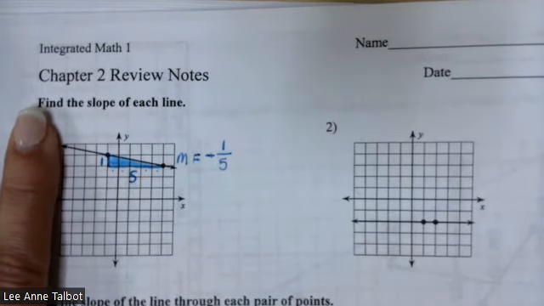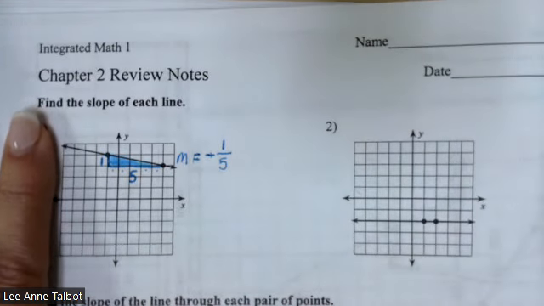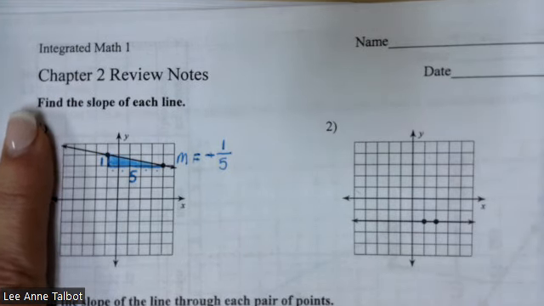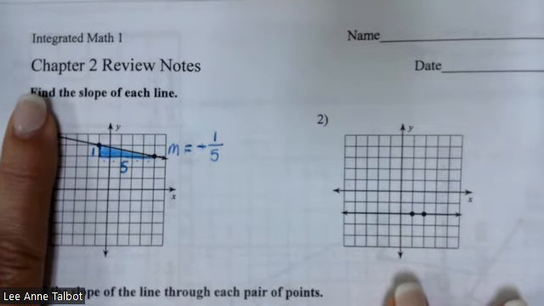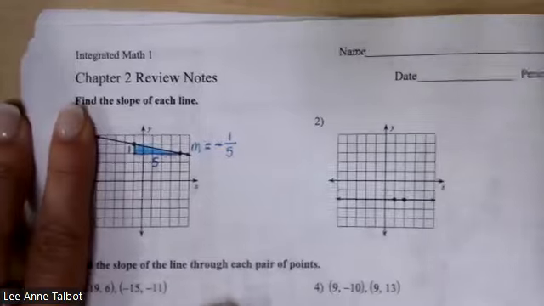We've had 2 quizzes now, and a lot of people are doing the slope perfectly, but forgetting the negative every single time. So I'm going to ask you to slow down on these and make sure that you decide if the slope is positive or negative.